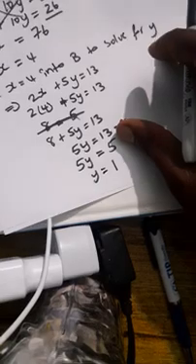If you want to check your answer, x equals 4 and y equals 1, we can plug it back into the equations. You can plug it into any equation, it doesn't matter.